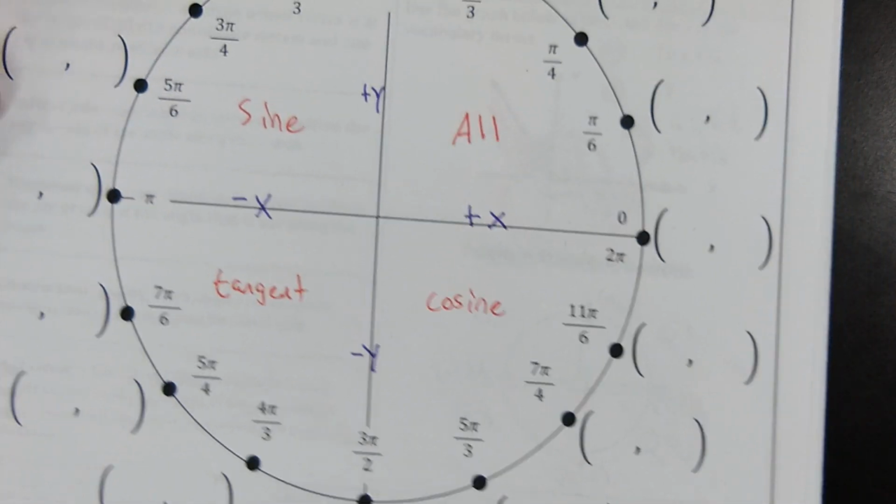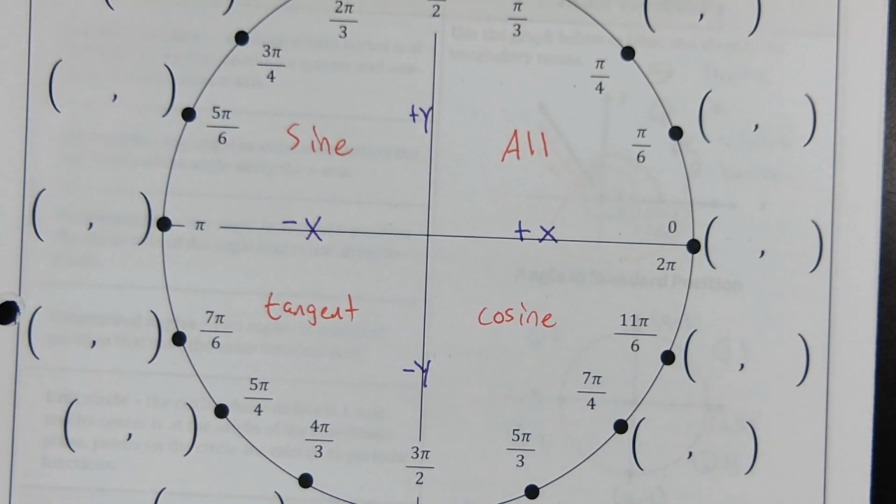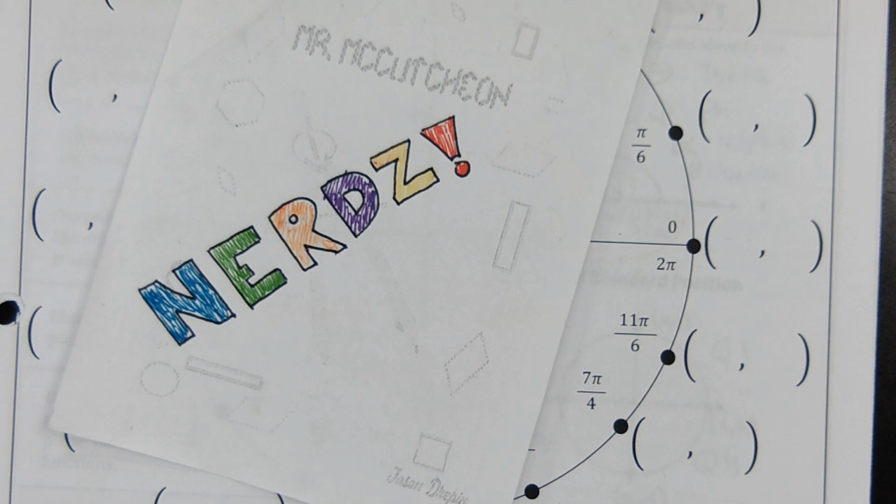And that, ladies and gentlemen, is how you nerd your way through not knowing the unit circle. Because who cares?